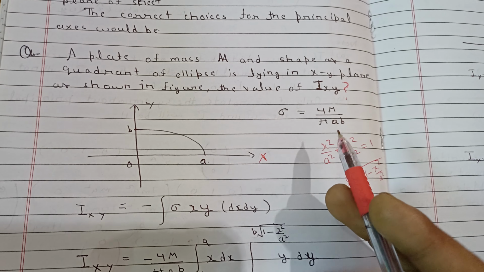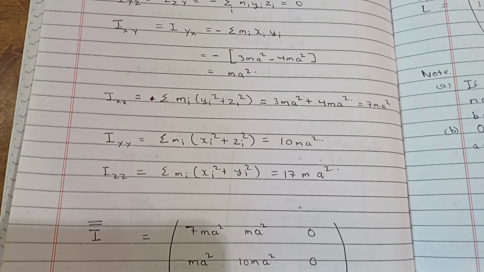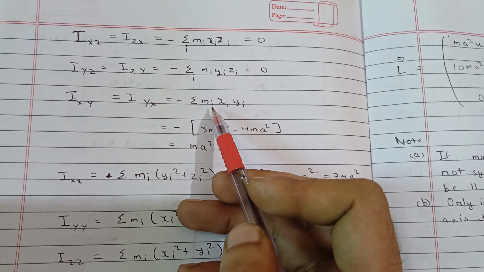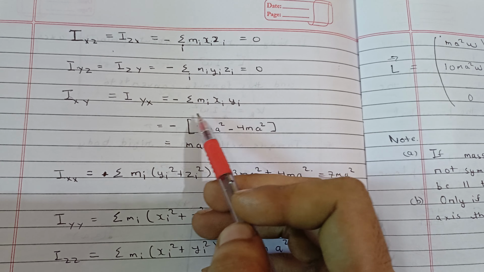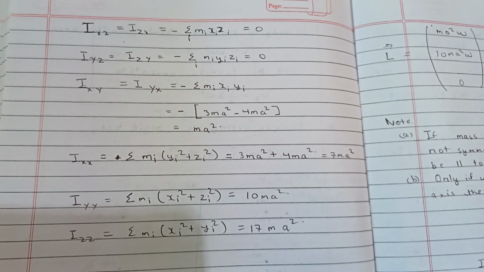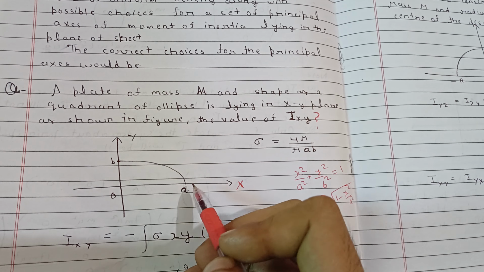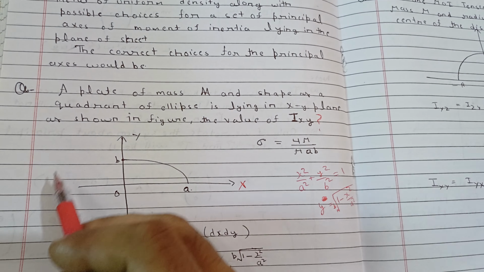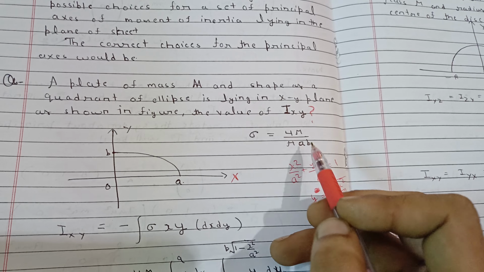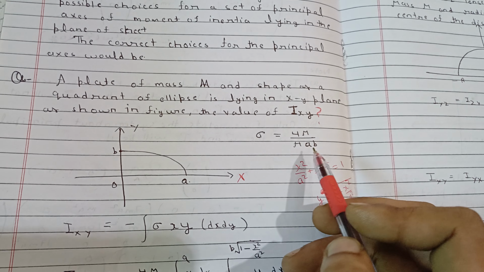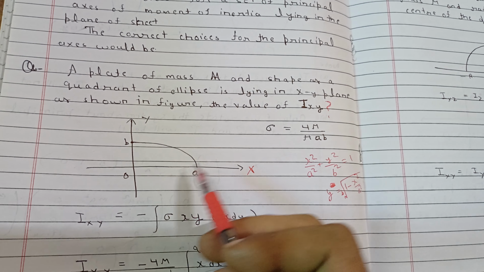So for this, what do you need? For Ixy, you need mi, xi, yi. To find the mass, you must know the density. Here it is a 2D plane, so it is mass per unit area. If the mass of this quadrant is m, then the total mass of the ellipse will be 4m, divided by pi ab, the area of the ellipse. This is your mass per unit area. So you can find the mass of this particular area.